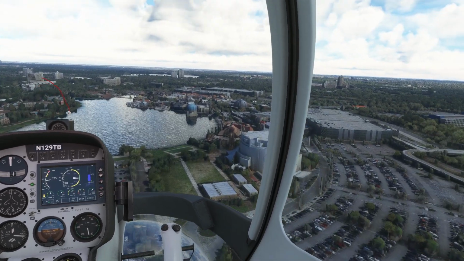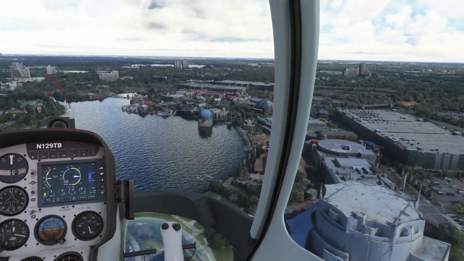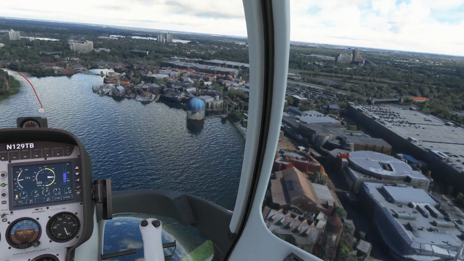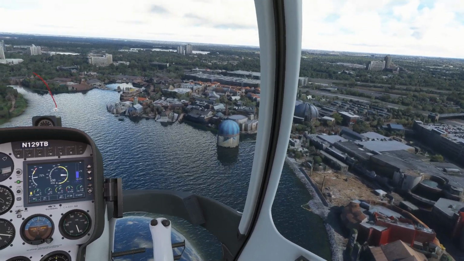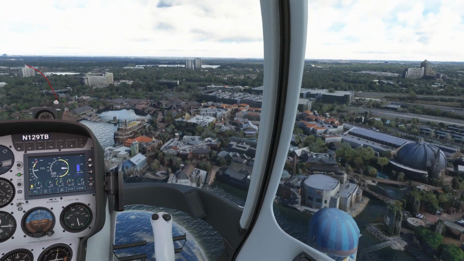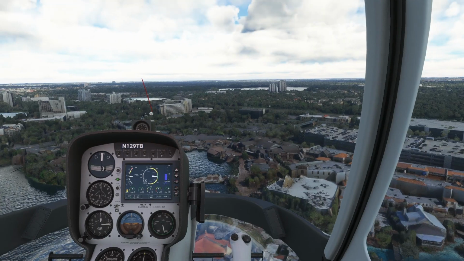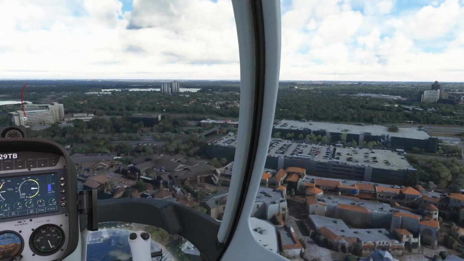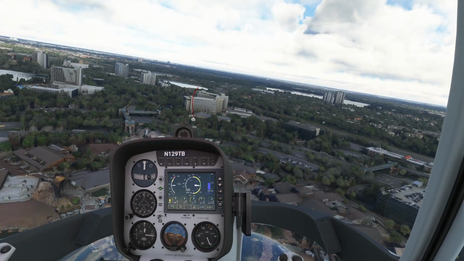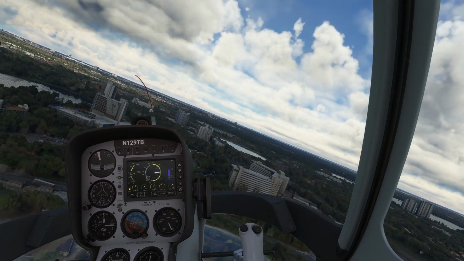I think this is actually Disney Springs. Yeah, there's a hot air balloon right there, and the big parking garage. Yep, that is indeed Disney Springs, which used to be called Downtown Disney.